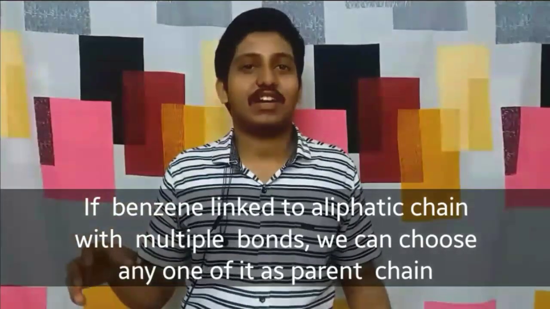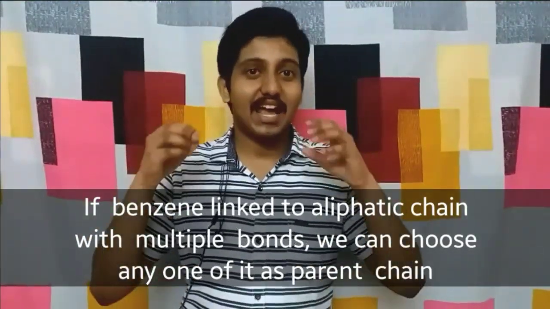Now let's go to the next step, that is, if the benzene is attached to an aliphatic chain containing a multiple bond, how we will name it? Which one to take as the principal chain or parent chain? We can take anything, that is the benzene or the aliphatic chain as a parent compound. That is, there is no particular criteria for it. For example, here we have a C triple bond CH and a benzene. But we can name in any manner. That is, by taking that C double bond CH, that is ethane as the parent chain, we can name it as 1-phenyl ethane or else just phenyl ethane. And we can also name by taking benzene as the parent compound, that is 1-ethanyl benzene or just ethanyl benzene.